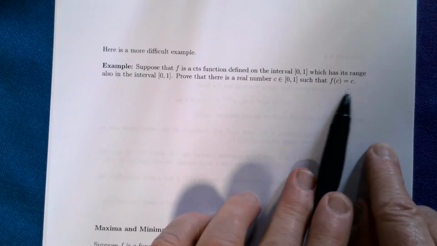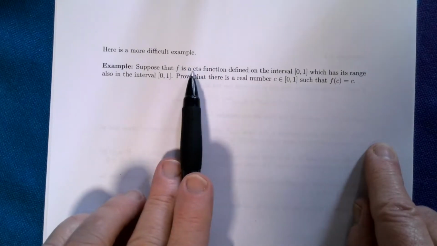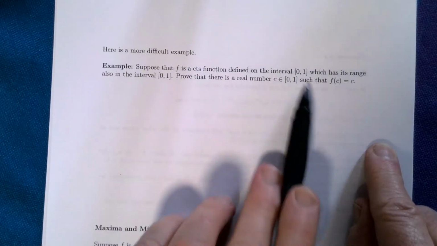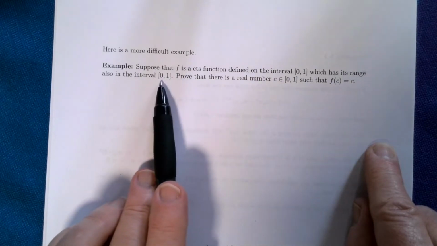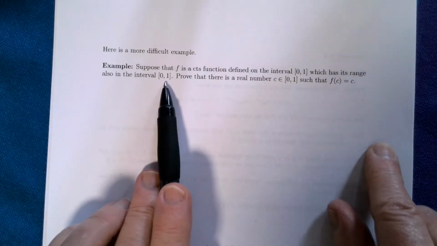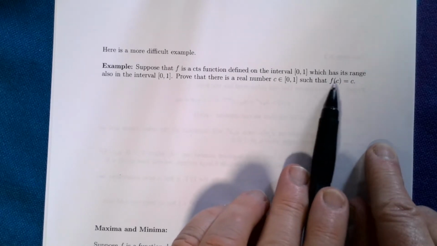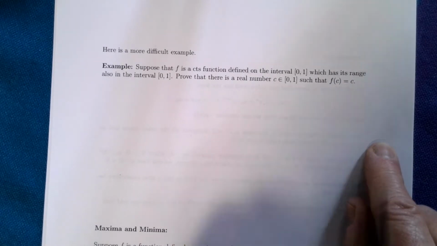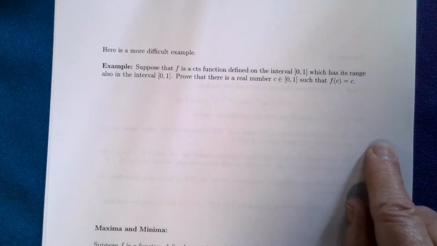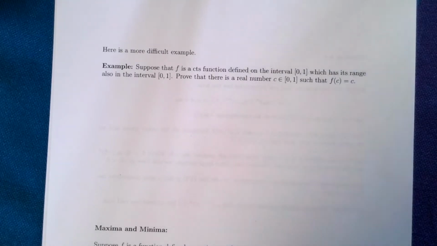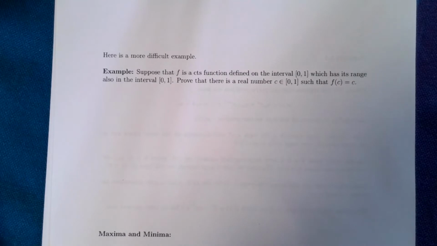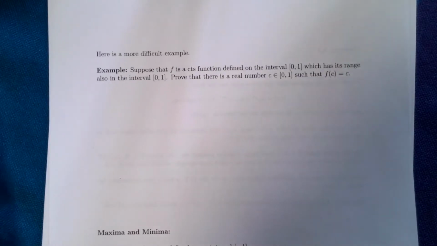So I've got a function. We're not told what the function is this time. We're just told it's continuous. We're told its domain. We're told that its range is somewhere in this interval. We want to prove that this f has a fixed point. That is, there's a point c where f of c equals c. This is a difficult problem. If you've not seen one of these before, it's quite hard to know where to even begin with this. So I'll take you through this fairly carefully.